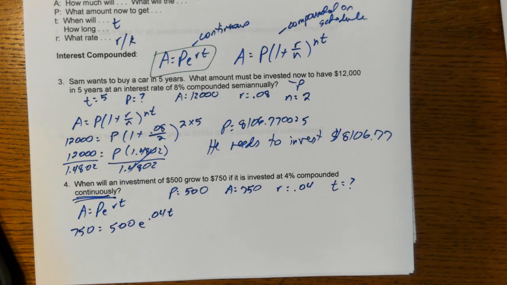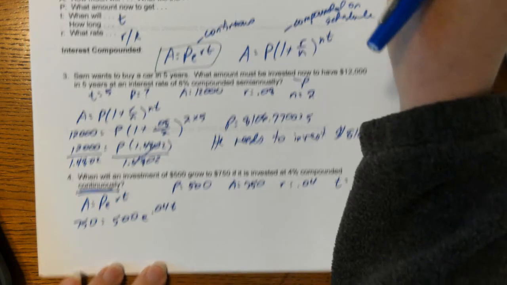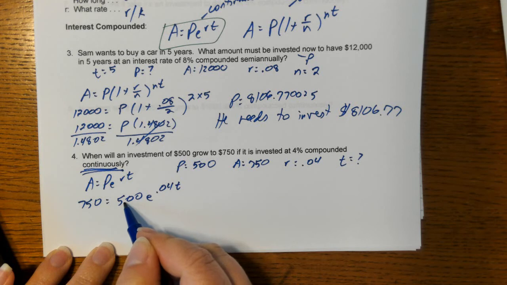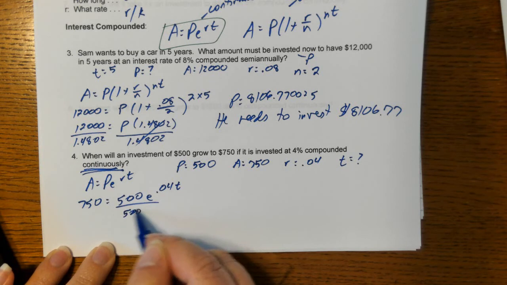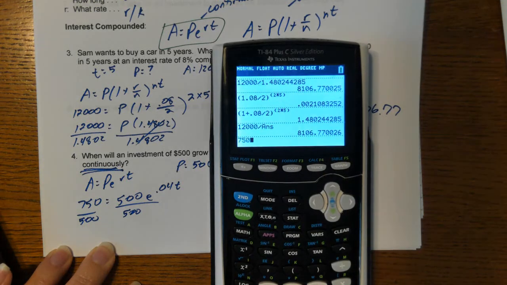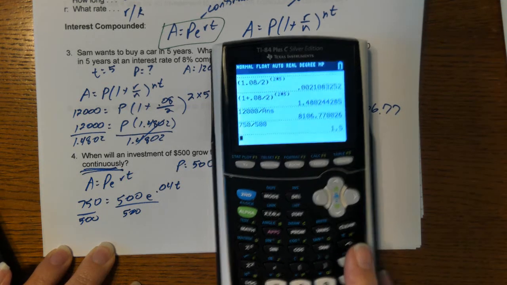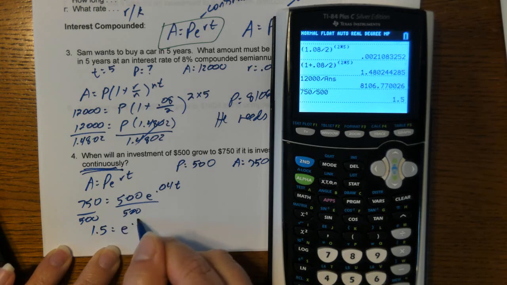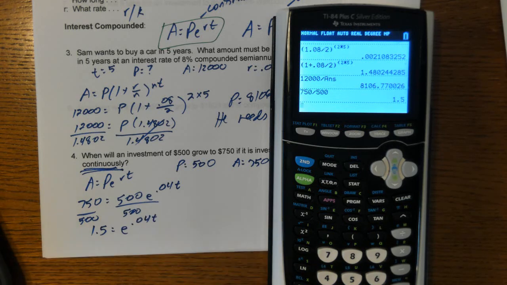This is an exponential equation. We're solving it for t. To solve an exponential, I need to get the exponent part by itself, so I need to get rid of the 500. I'm going to divide by 500. In my calculator, I'll type 750 divided by 500. I got 1.5. So 1.5 equals e to the 0.04t.